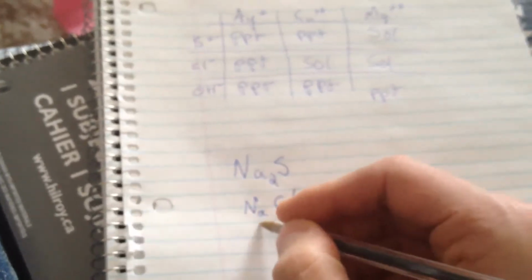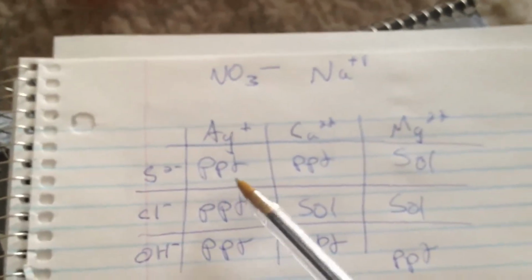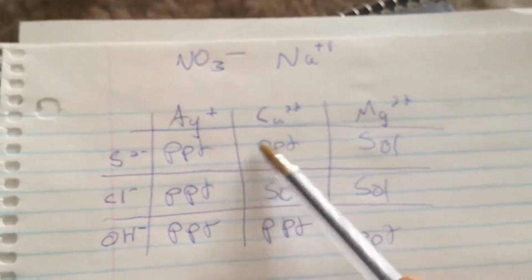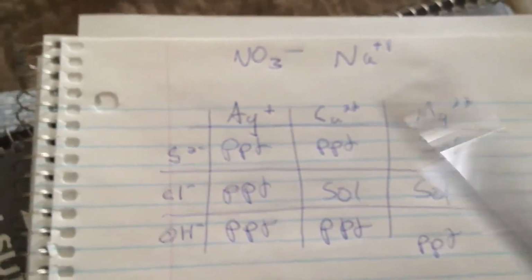So I have Na2S, NaCl, NaOH. Which one do I add first out of these three? Well, if I add Na2S, sodium sulfide, I'm going to form two precipitates right away, and that's no good. I only want one at a time.